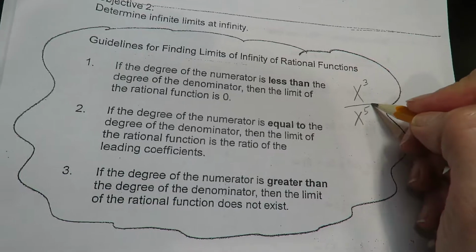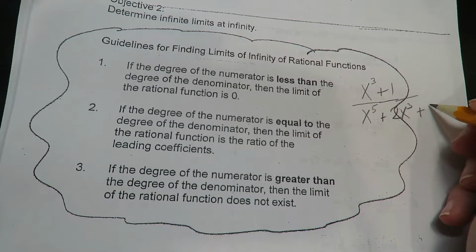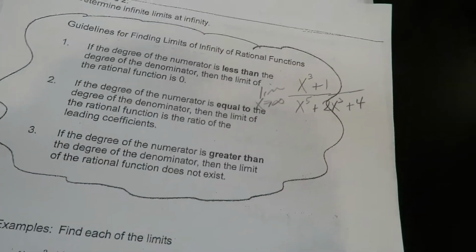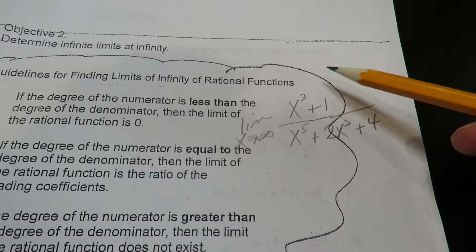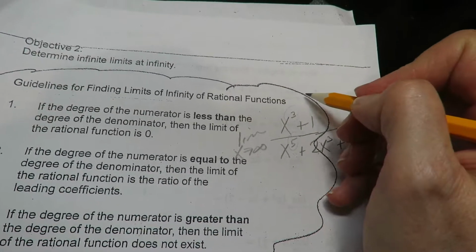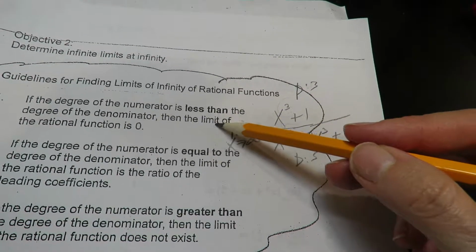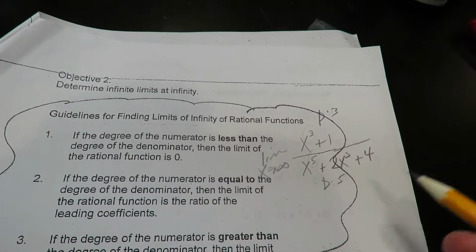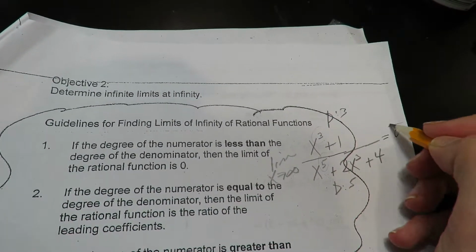This is a case, let me just add a little bit more to it. Okay, so here would be a case where I have a third degree over a fifth degree. And so this is a case where the degree of the numerator is less than the degree of the denominator, right? Because the degree of the numerator here is a 3, and the degree of the denominator here is a 5. So when you have that case, the horizontal asymptote is 0. Okay, so when you have that case, the limit of this will always be 0.